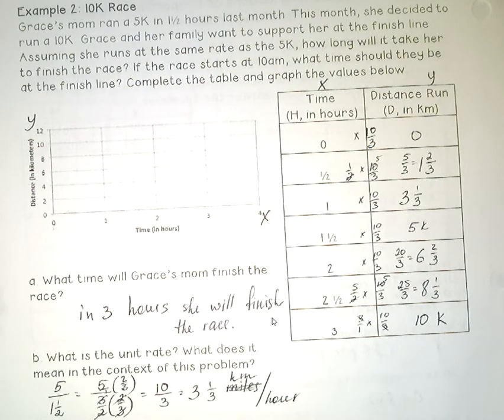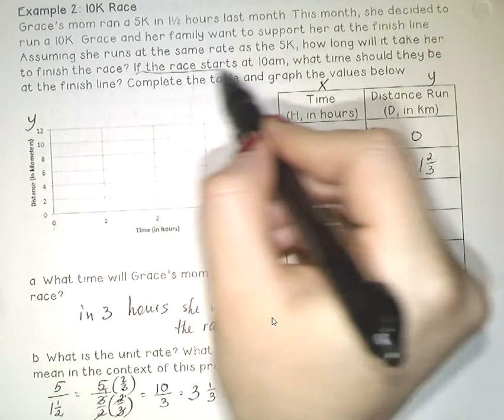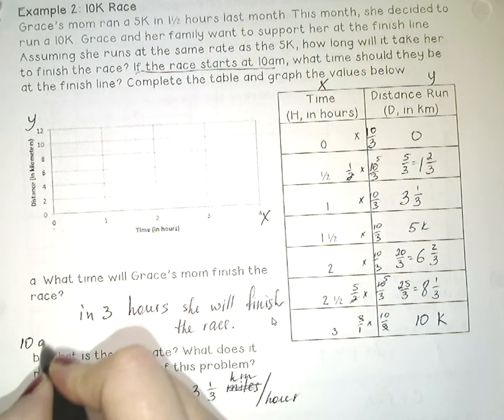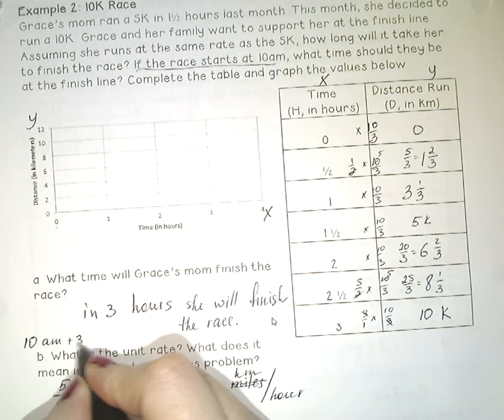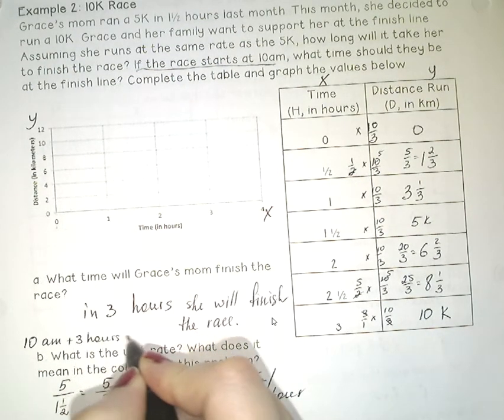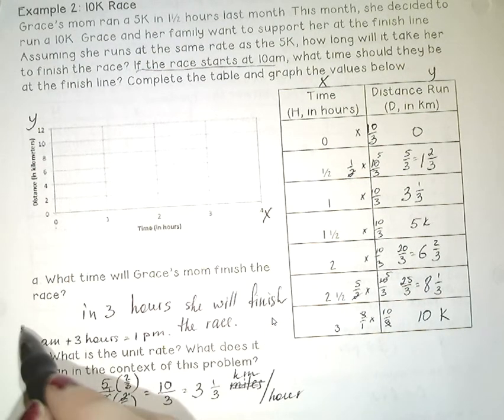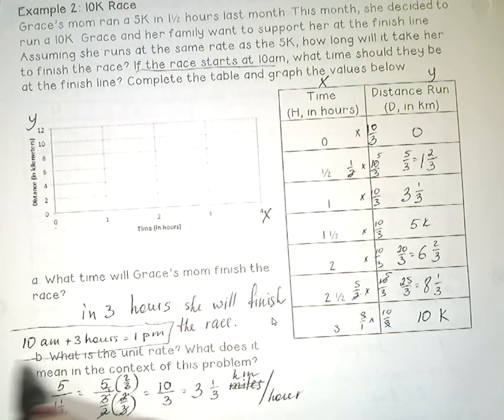The question itself sounds a little bit tricky. It's asking what time, since we don't know what time she started. Actually, no, it says here the time starts at 10 a.m. So we know it will take her 3 hours. 10 a.m. plus 3 hours will get us to 1 p.m. Sorry about that. It goes right here.